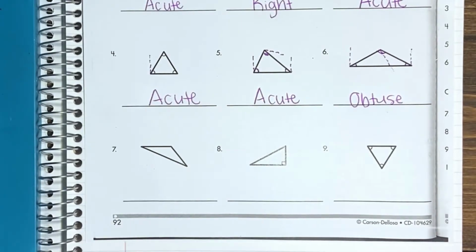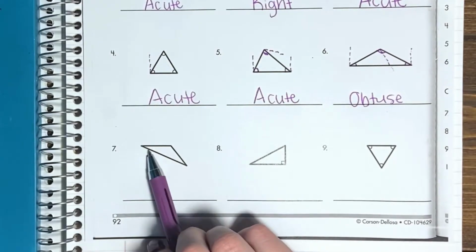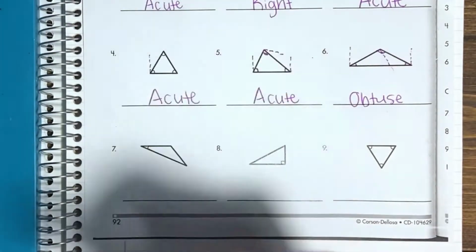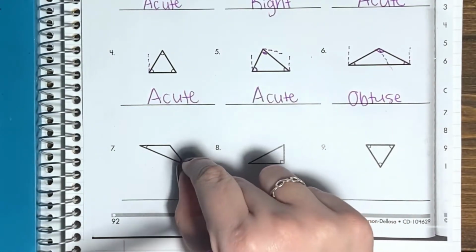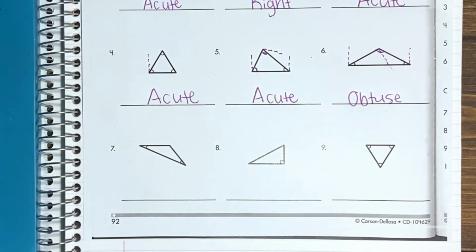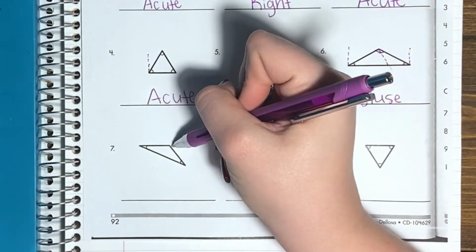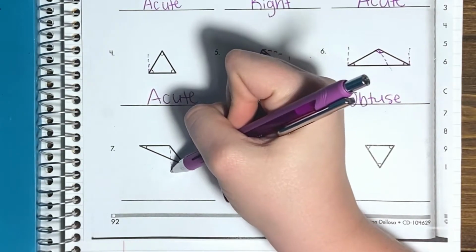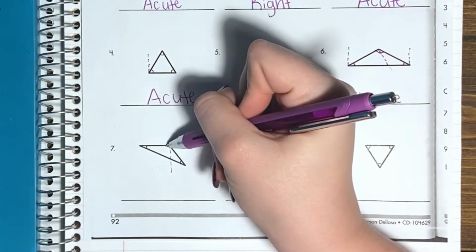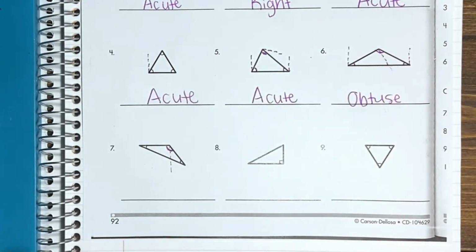Okay, let's look at it again. This one, I don't even have to make my L shape. I can tell that that is squished and tiny. That is definitely acute. Same goes for this one. I don't even have to make my L shape. That is squished and tiny. It's acute. Let's look at this one, okay? It looks to me like it's opened up really wide. I could make my little dotted line for my 90-degree angle, and look, it's opened up past my 90-degree angle, so it's obtuse.